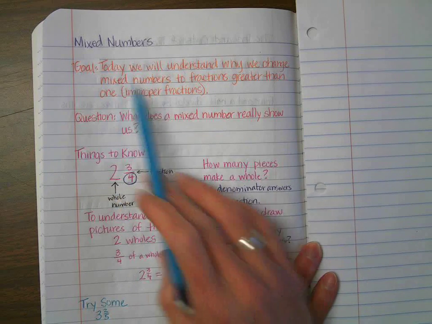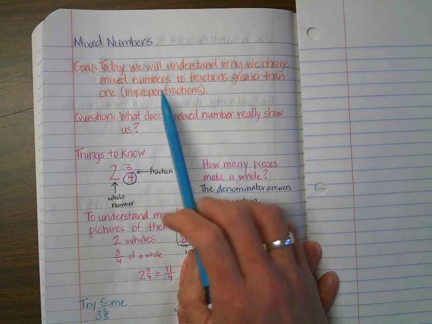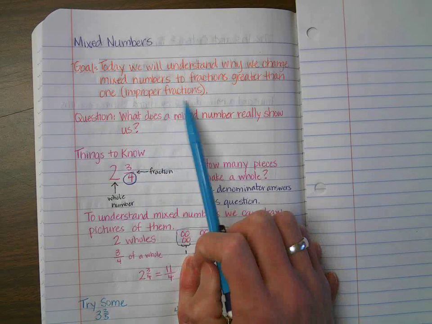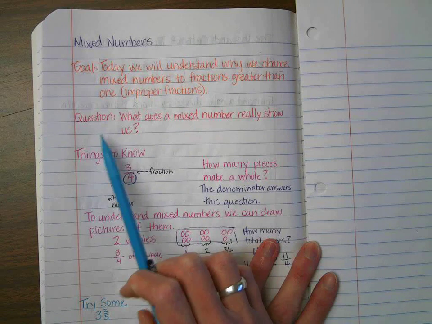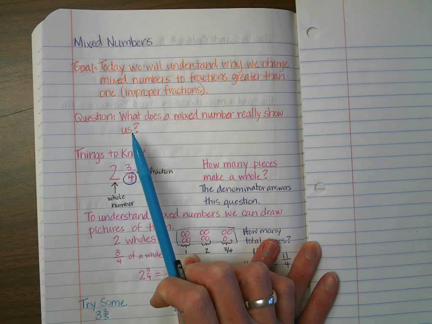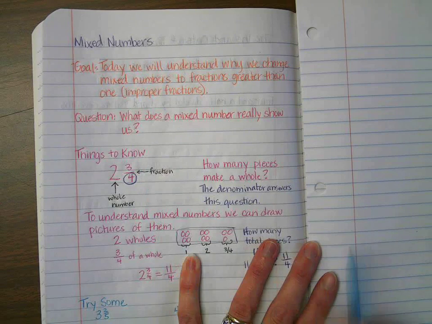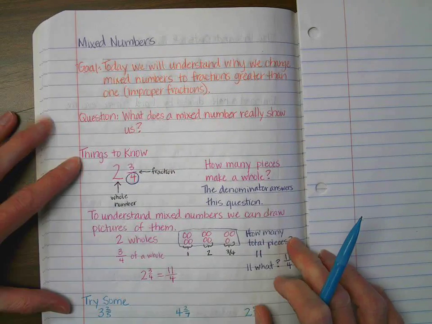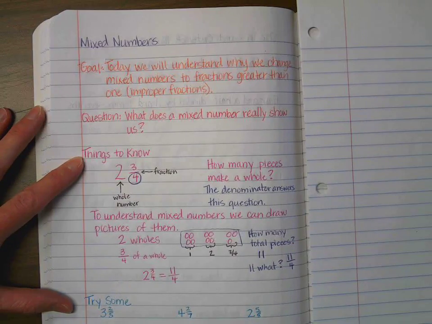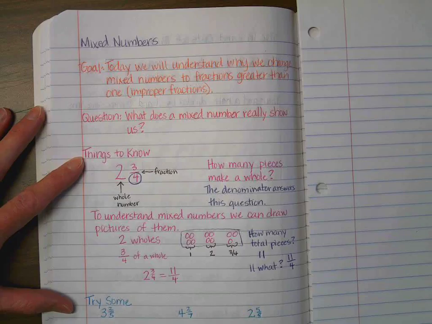The goal for today: we will understand why we change mixed numbers to fractions greater than 1, also known as improper fractions. Okay? The question that I want you to be thinking about is, what does a mixed number really show us? You should be able to answer that question by the time we get finished with today's lesson. I'm pretty sure that most of you probably already know this, but we need to explain why it works the way that it does.